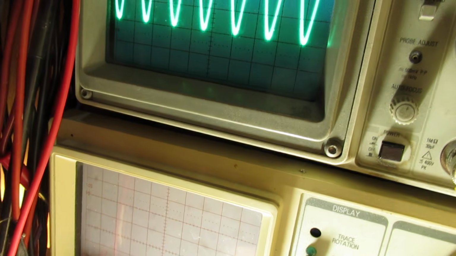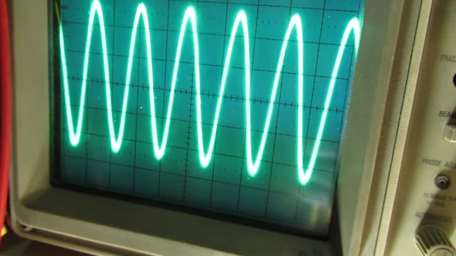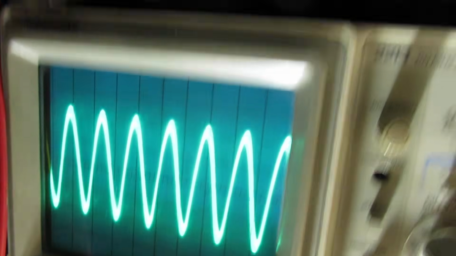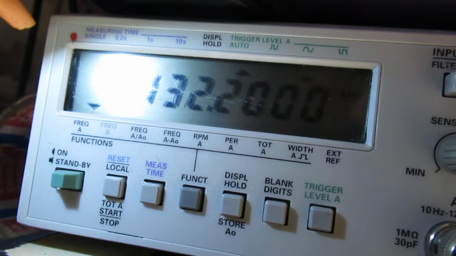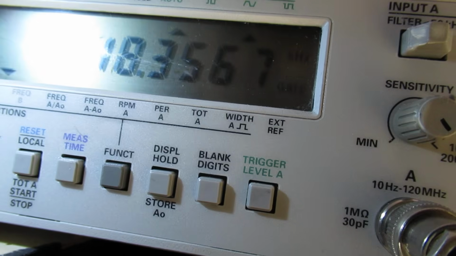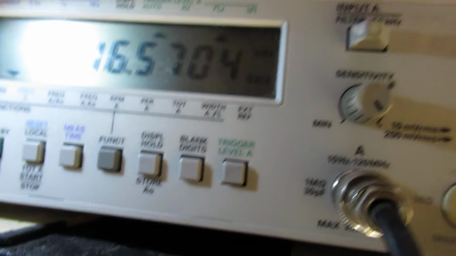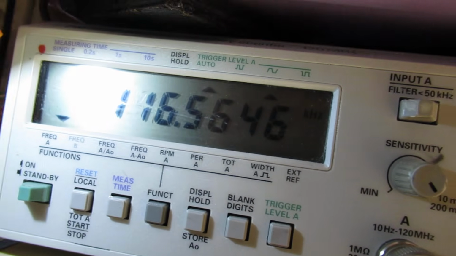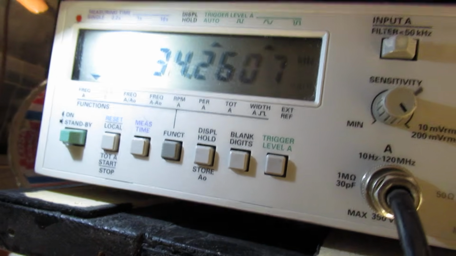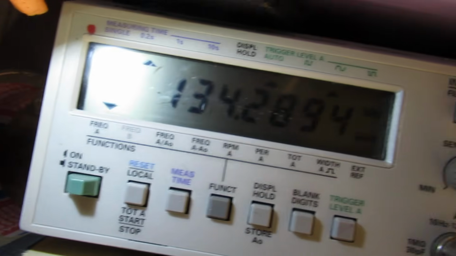I stick it in now, and you can surely see that the frequency changes. You can see it here. It gets lower. So here you can read it. The ferrite core is out. Put it in. The counter cannot take it. 116 kilohertz when the ferrite rod is stuck in, and 134 when that ferrite rod is out.